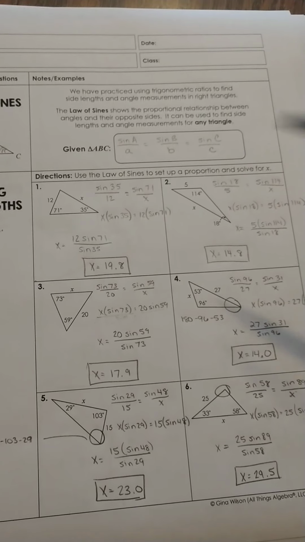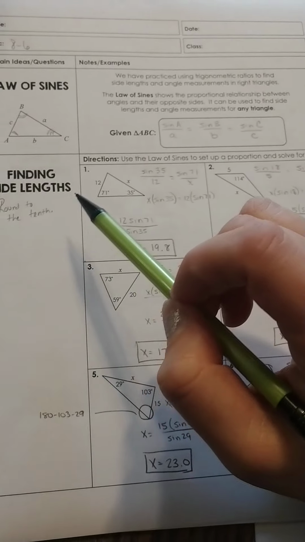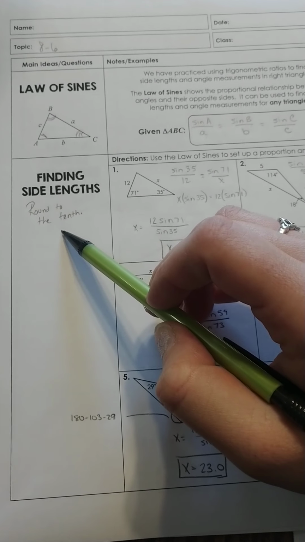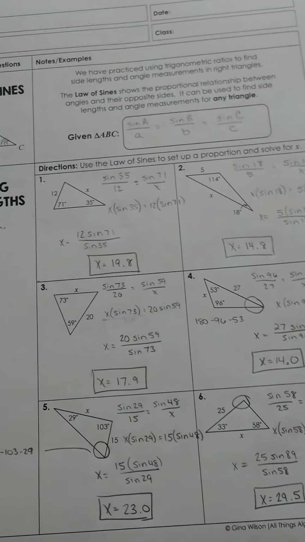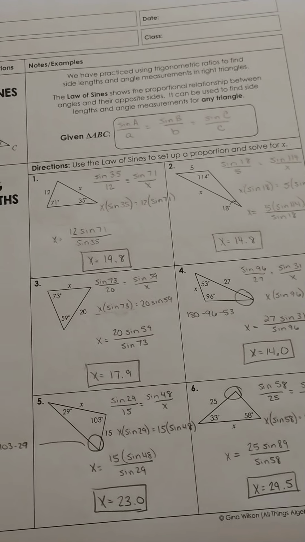So starting right into this, make sure your calculator is in degrees. That's really important. It does not tell you where to round, so over here I made a note, round to the nearest tenth, please. So directions: use the law of sines to set up a proportion and solve for x.